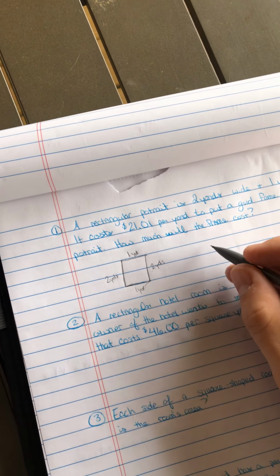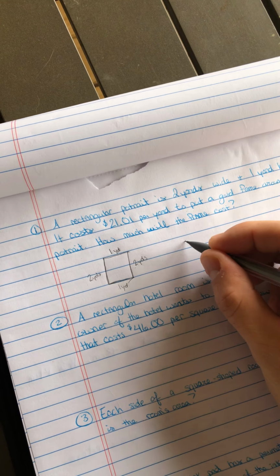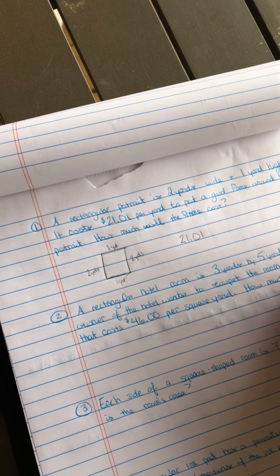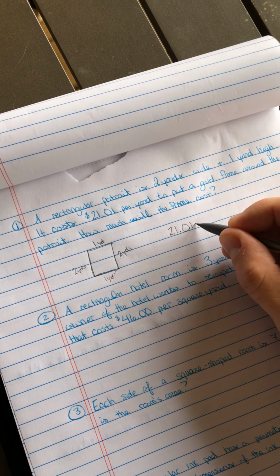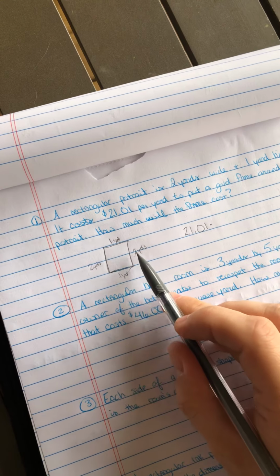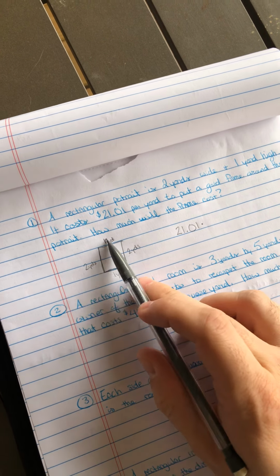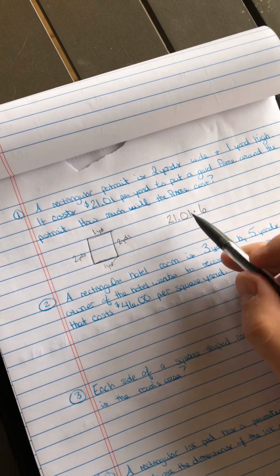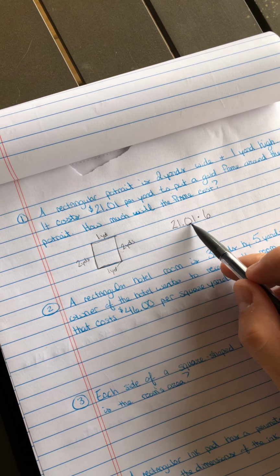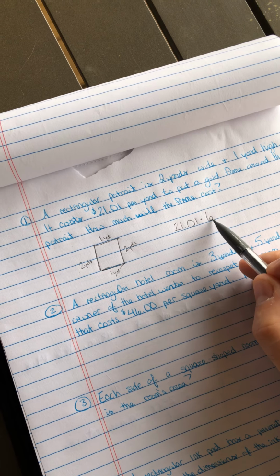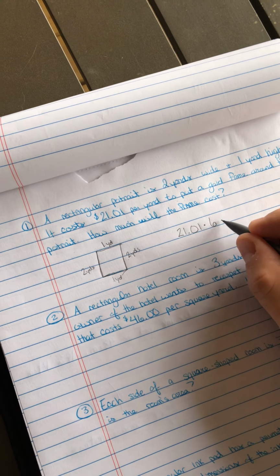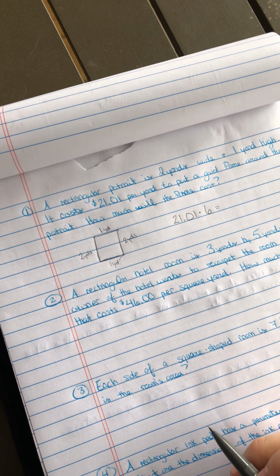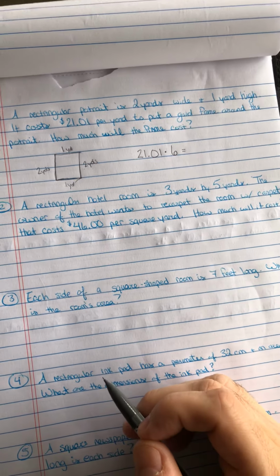You're trying to figure out how much it's going to cost. So you're going to do 21 and a penny per yard, times, and then you have 2, 4, 5, 6 yards. So 6. Okay, so you're going to do 21.01 times 6.